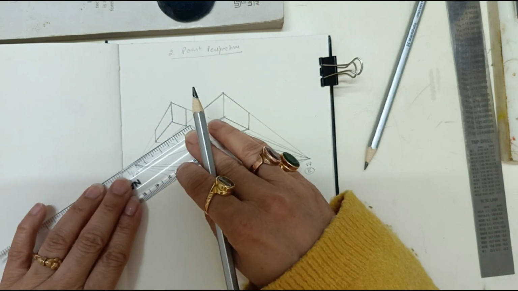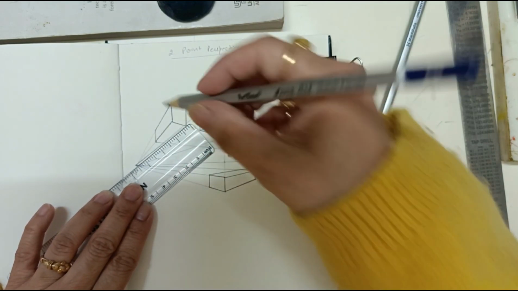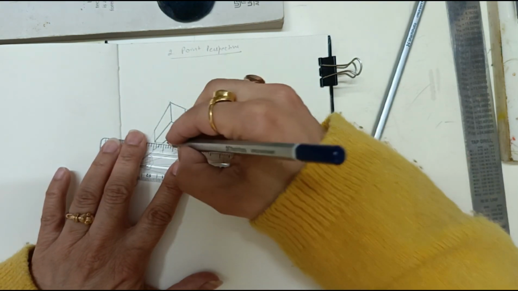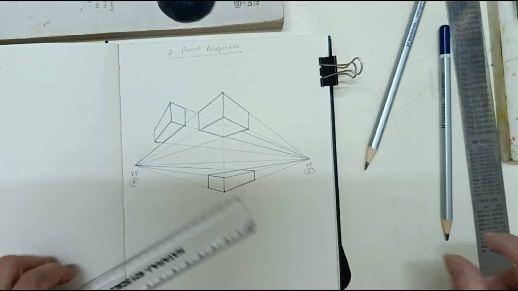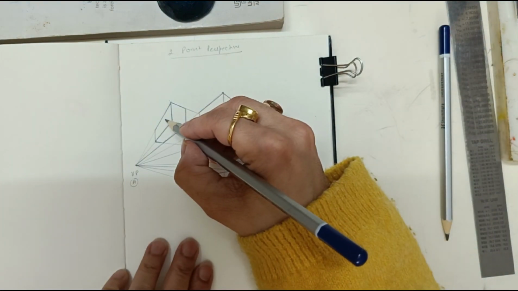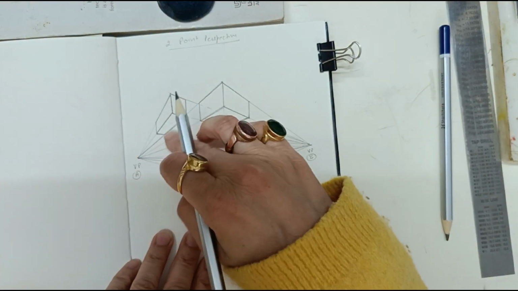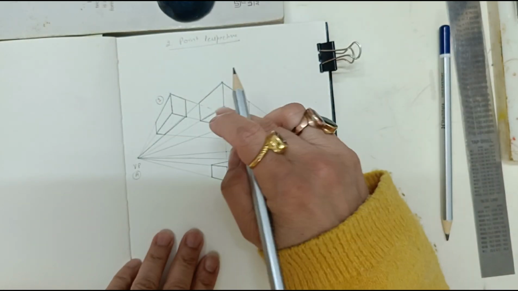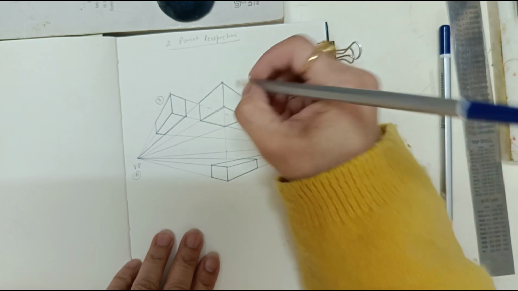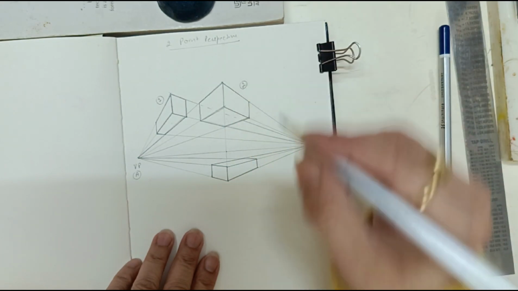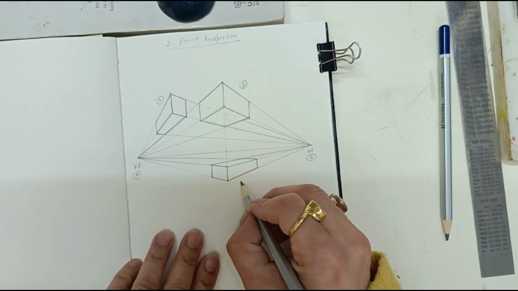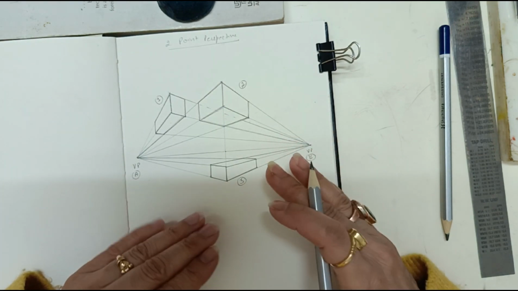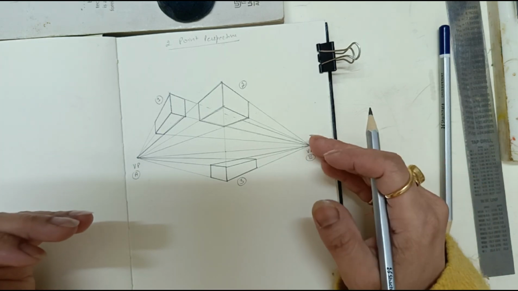This is 2-point perspective. So can you see? We are able to see the 3 sides of this box. This is upward to the eye level. This is box number 1. And same, we can see the 3 sides of this box. This is box number 2. And this we can see box number 3. So in this method you can draw such type of boxes through 2-point perspective.